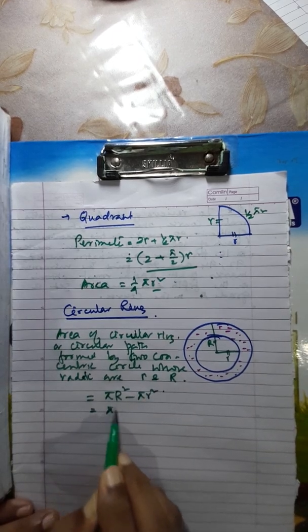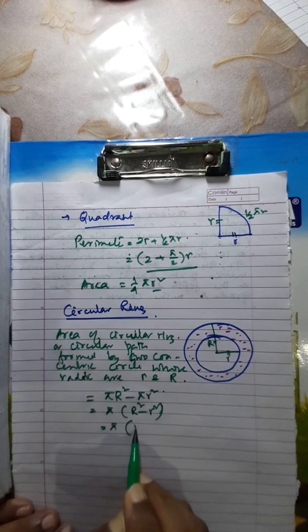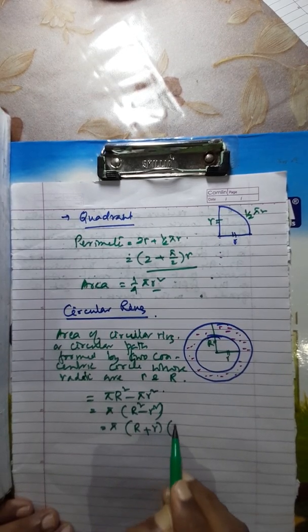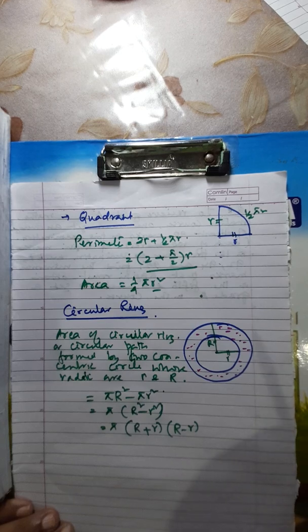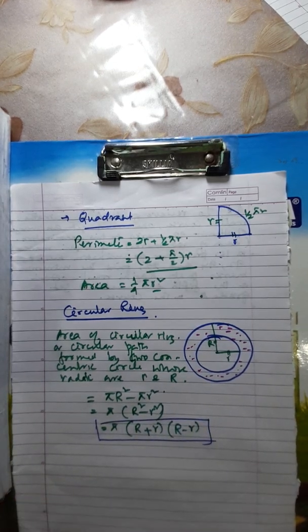So we can take pi common, R square minus r square. So what we can say? Pi (R plus r) into (R minus r). So this is the formula of the area of the circular path, this circular path. Okay.